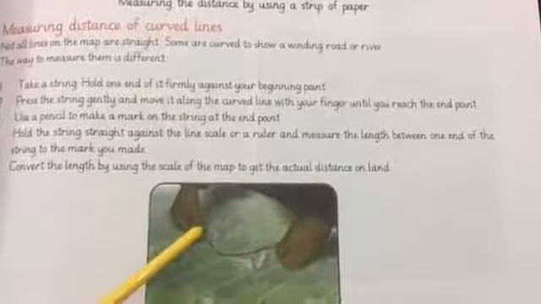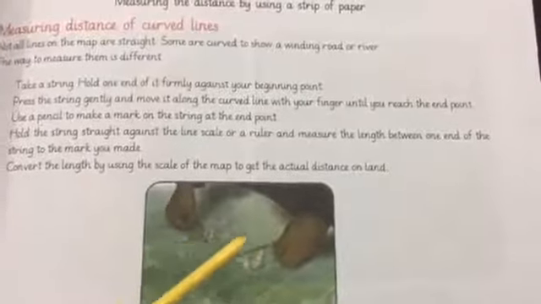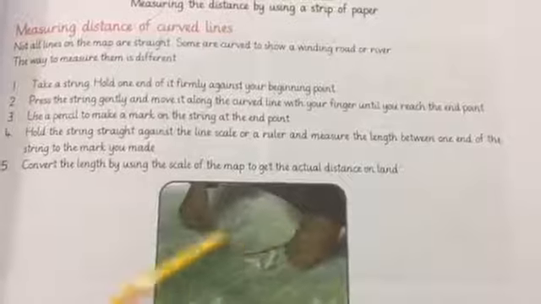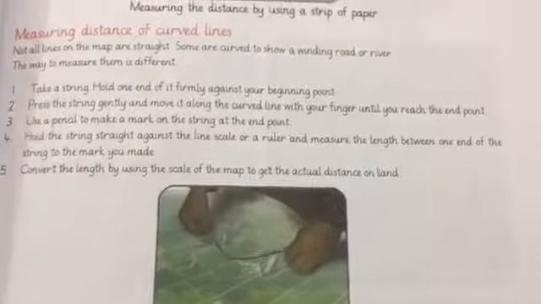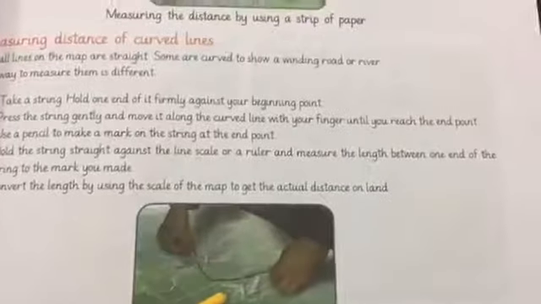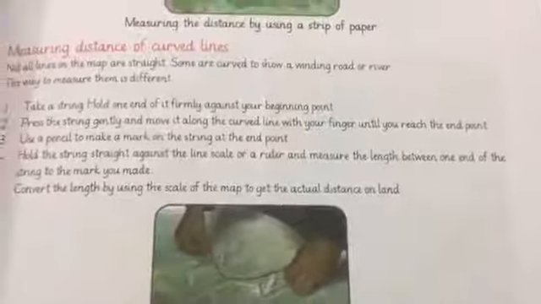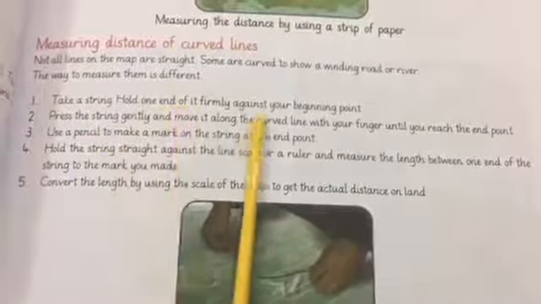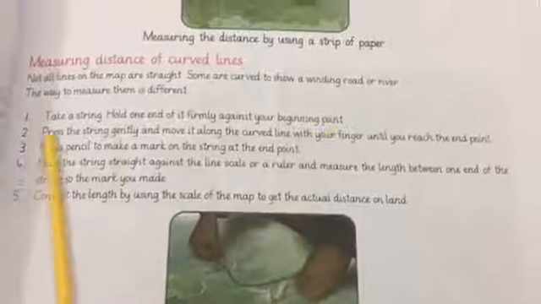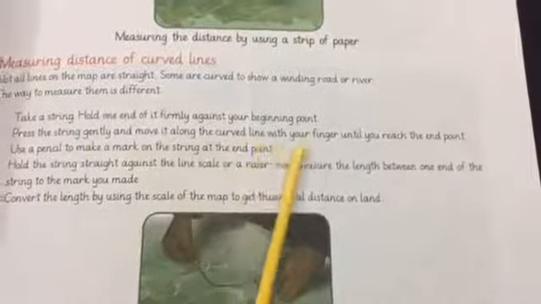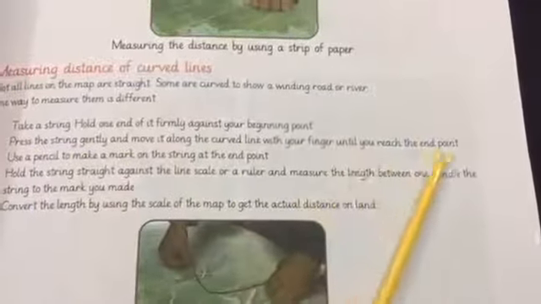Then we take this wire, as this wire is curved, right? So we take this wire and make it straight, and then we place a scale and measure the starting and the end point of that wire according to the scale. So we have to take a string or a wire and hold one end of it firmly against the beginning point, and then press the string gently and move it along the curved line with your finger until you reach the end point.